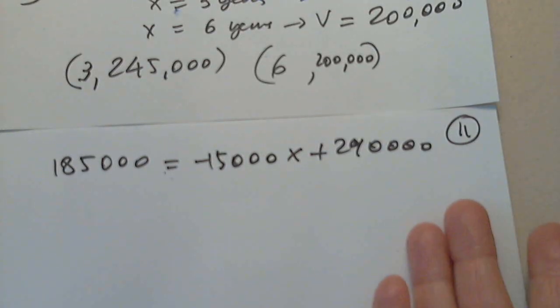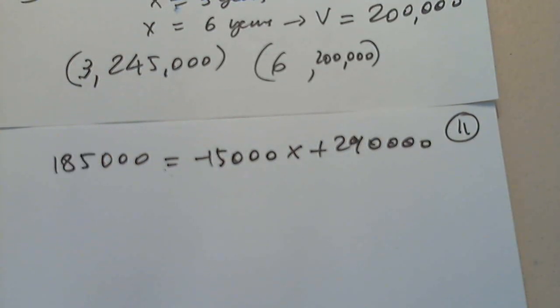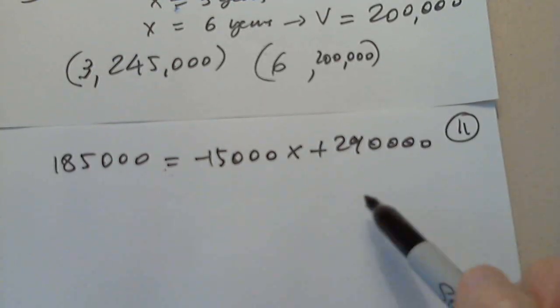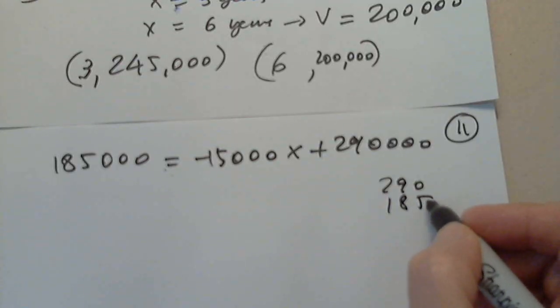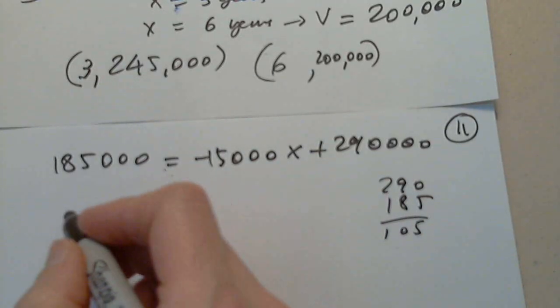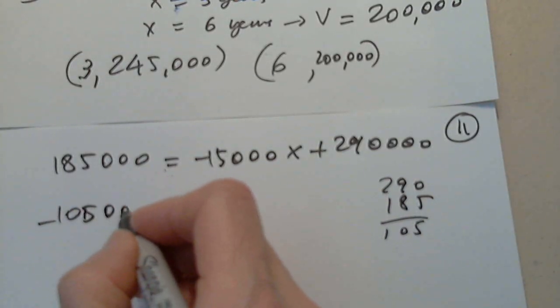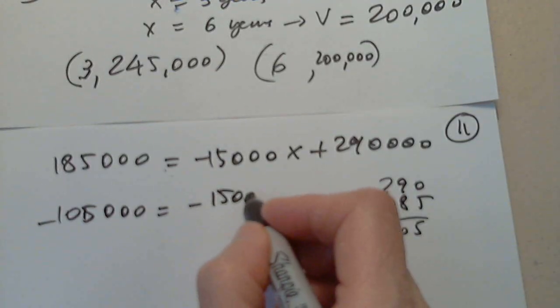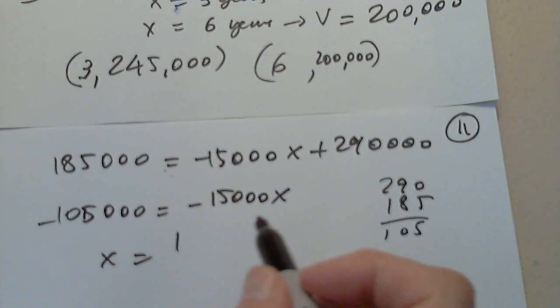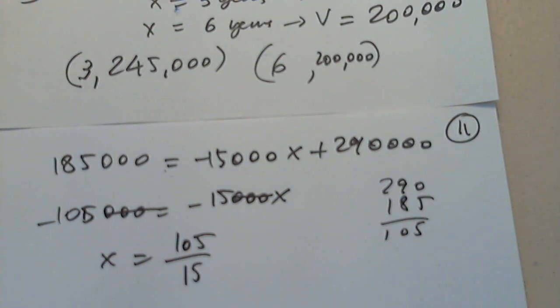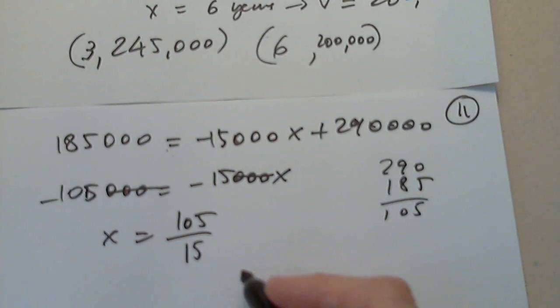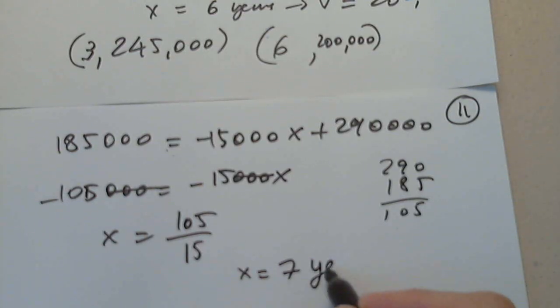Piece of cake, we know how to do this. We subtract 290 minus 185, which is negative 105,000. Then I take the 3 zeros out, 105 divided by 15, and that gives us x equals 7 years.